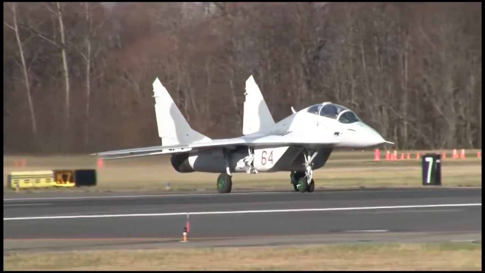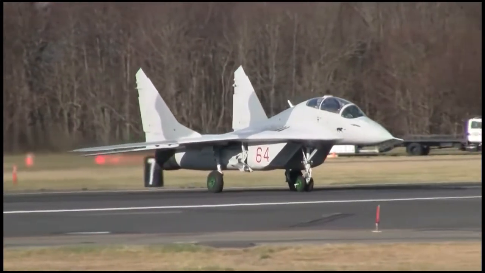You want touching those? Yes, touching those. Touching Delta runway 1.